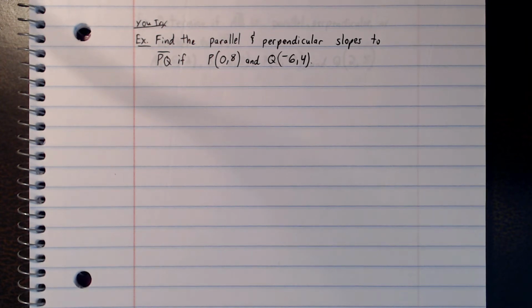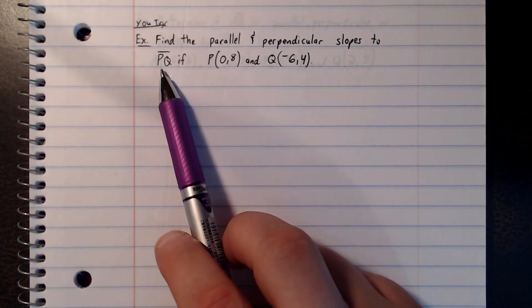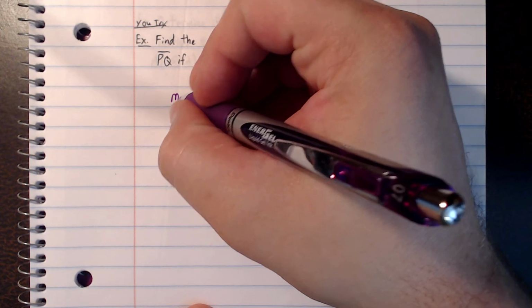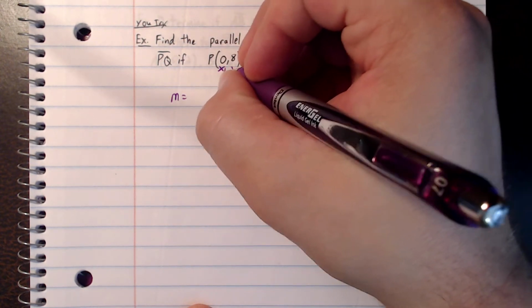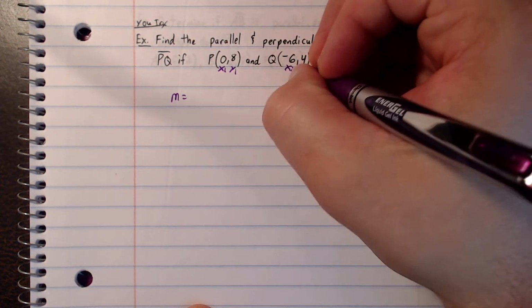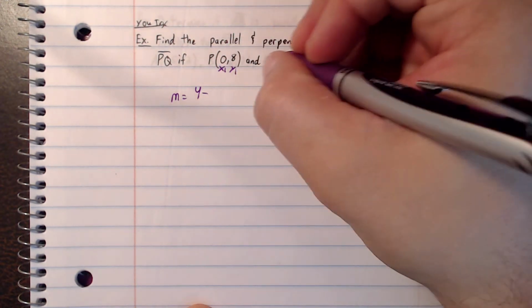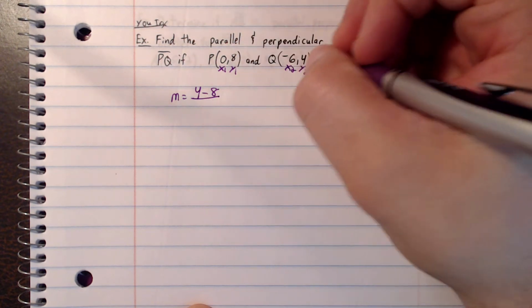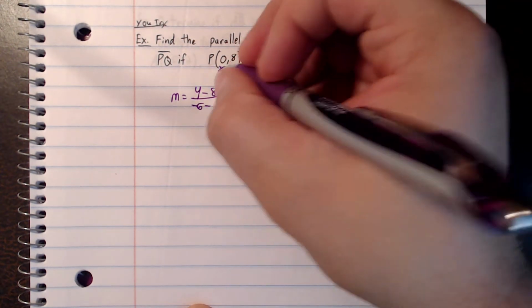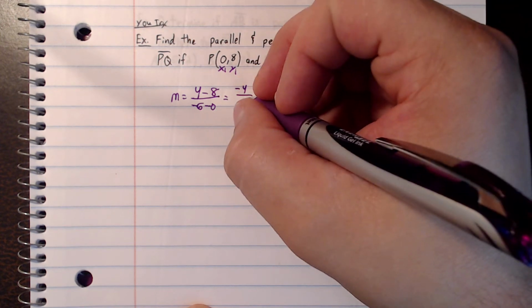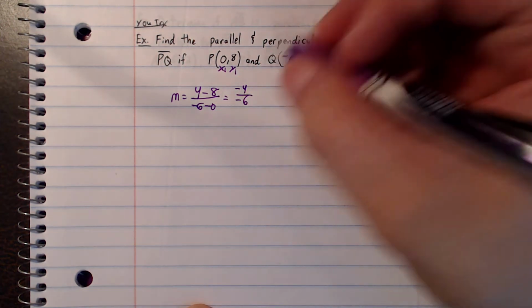Alright, let's see. First, we want to find the slope of PQ. So we'll subtract y2 minus y1 over x2 minus x1. -4 over -6.